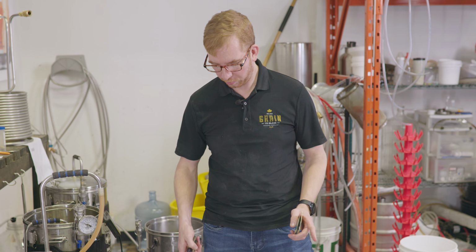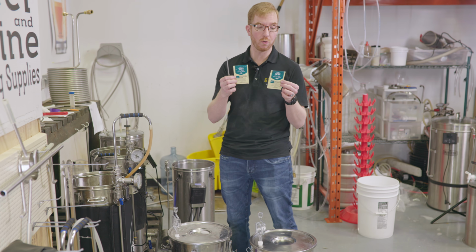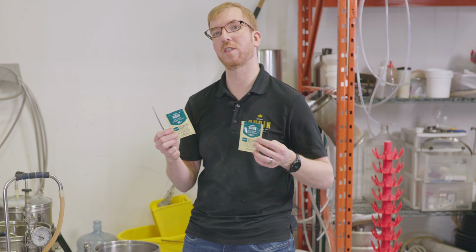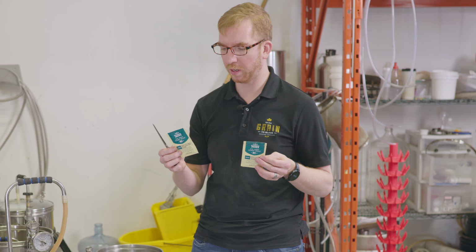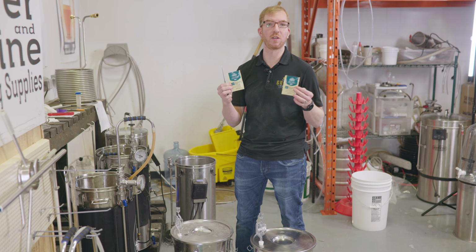So we have the beers transferred, I have them labeled. I decided to go with Mangrove Jack's M44 West Coast yeast. I really like this yeast for like hoppy pale ales and IPAs. I was gonna do US-05, but just figured to do this instead, a little more interesting.